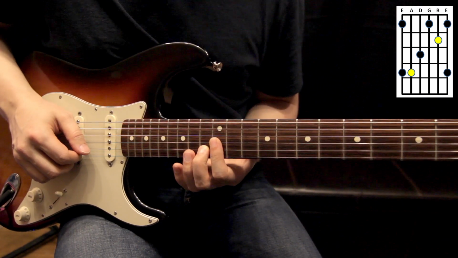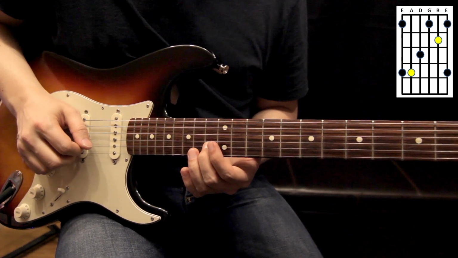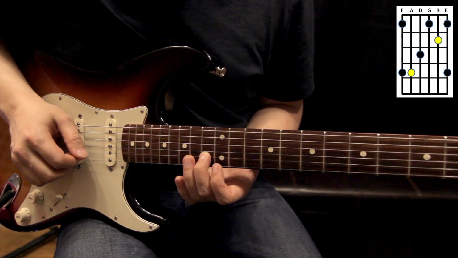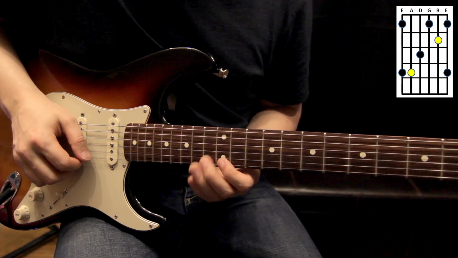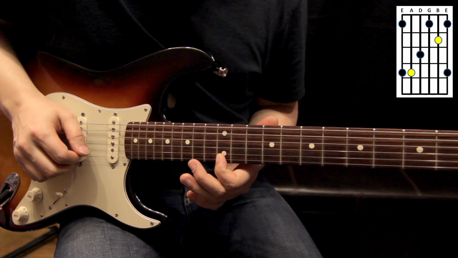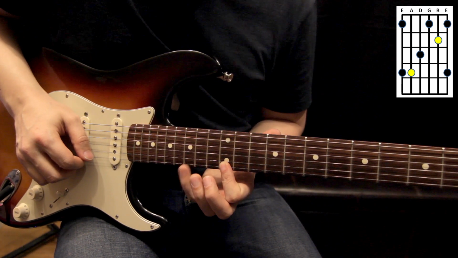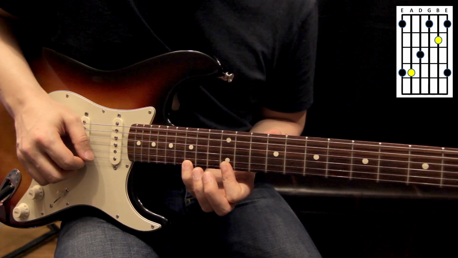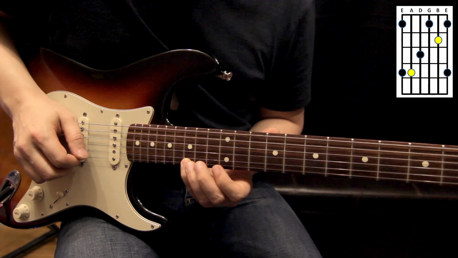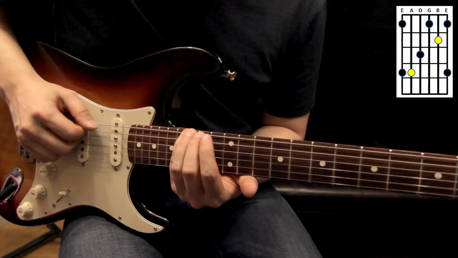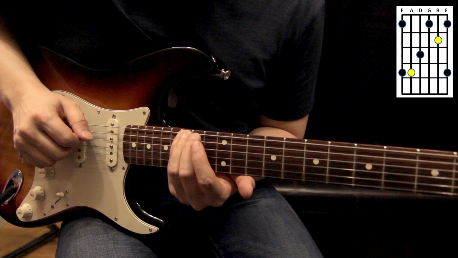Then next string 2, there's the root, C note again. And finally we have 1, that's the third of the chord. And yes, let's take the fifth of the chord with our pinky on the 15th fret. So that's the whole arpeggio.